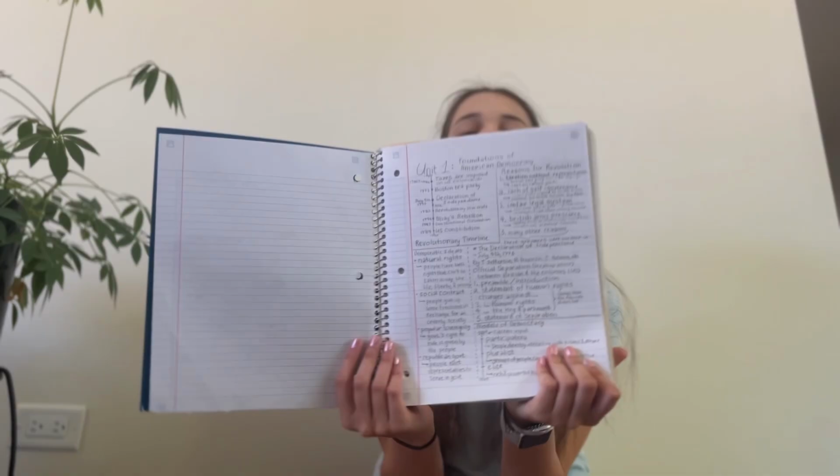And then this was my big study one. This was what I was studying for the AP test right before it. I did a refresher on Foundations of American Democracy because that was the first unit and that was the most not in my mind, which I basically just wrote a bunch of things about.